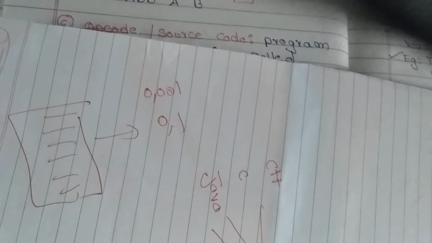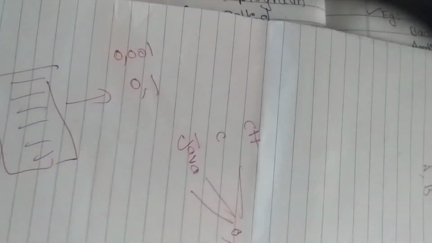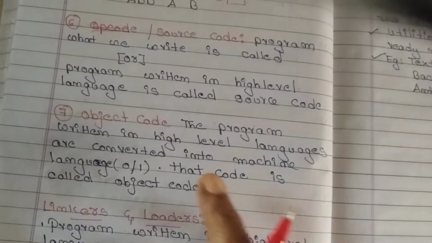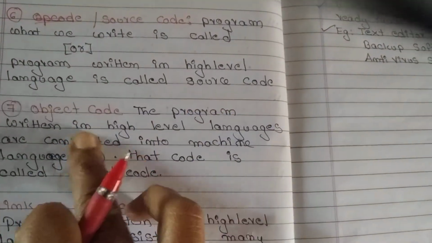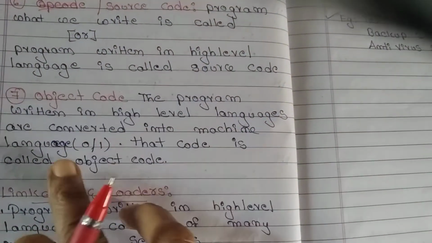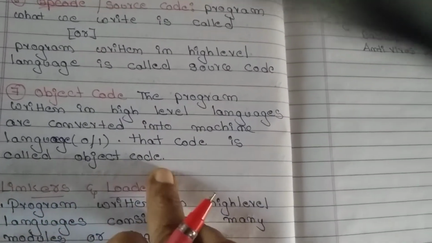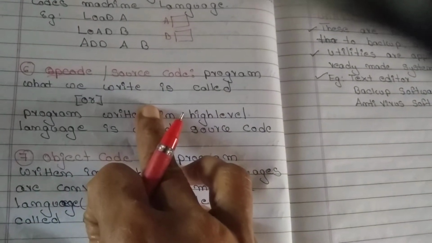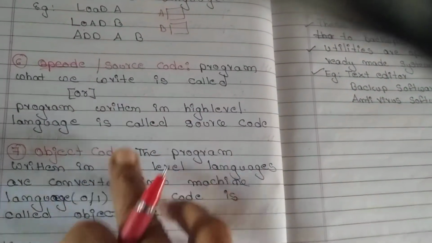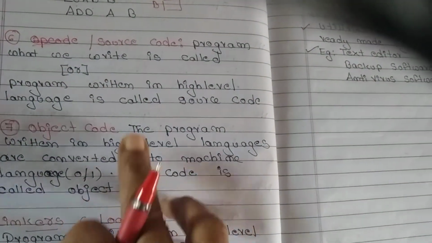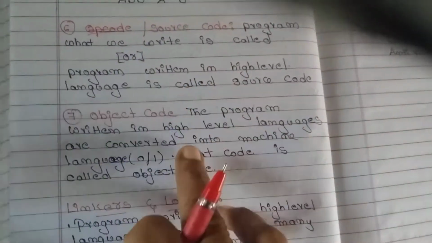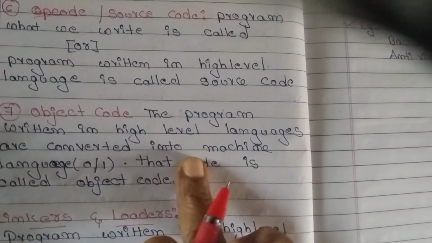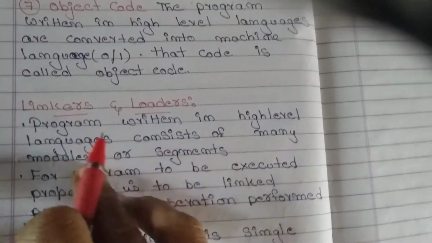There is one chapter called data representation. There we are going to study how the data will be converted. Object code means the program written in high level languages converted into zeros and ones. That we call as object code. Once again, source code means we wrote the program in C++. Object code means whatever program we wrote will be converted in the form of zeros and ones. Okay. So next one is linker.